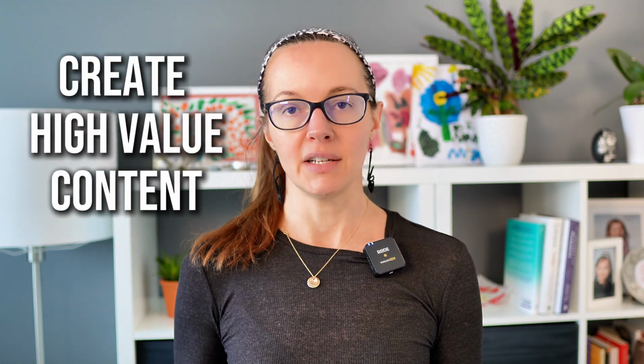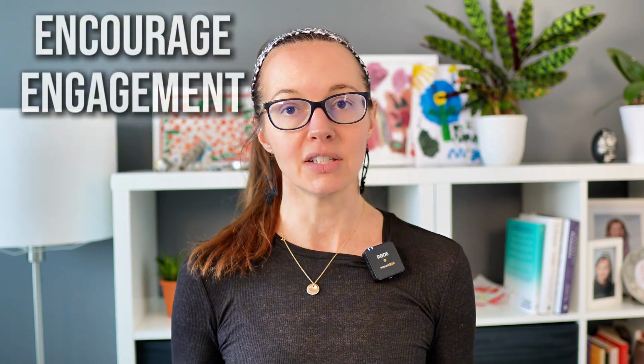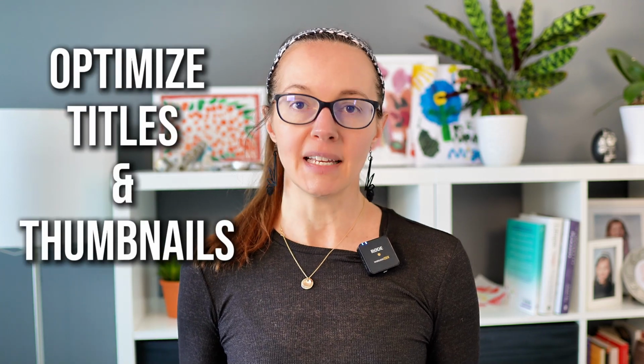So now that you know the key ingredients that the algorithm is using to match the videos with the viewers, you can use that to your advantage when you create your content. Number one, create content with high value. So create content that people want to watch, that's engaging for them, that's relevant to your community or the audience you're trying to attract. You want to encourage engagement, so encourage likes, shares, comments. Of course, optimize your titles and thumbnails to include SEO, to include good keywords that will be searchable, that your audience is searching for in order to find solutions to their problems.